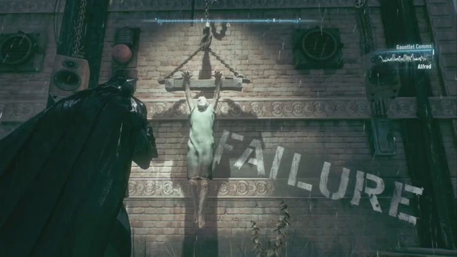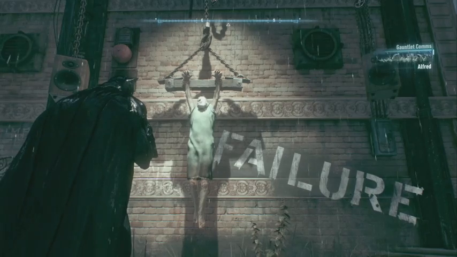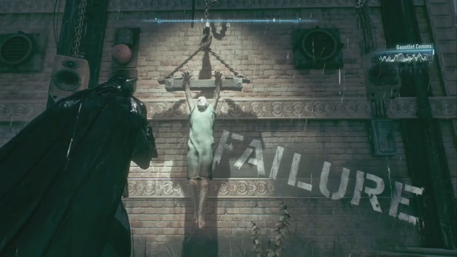Then it appears Gotham does indeed have a serial killer in its midst. And here I was thinking this evening couldn't get any worse. I'm going to scan the body for unique identifiers.